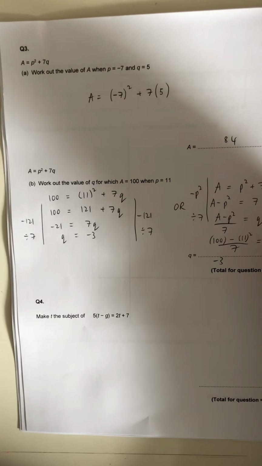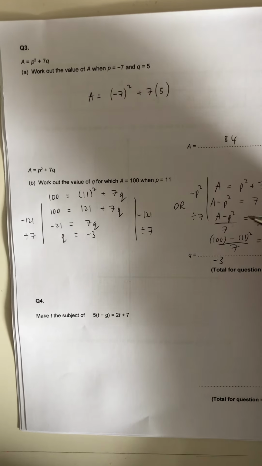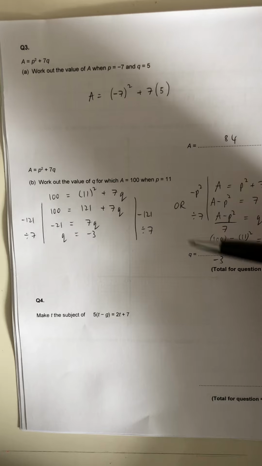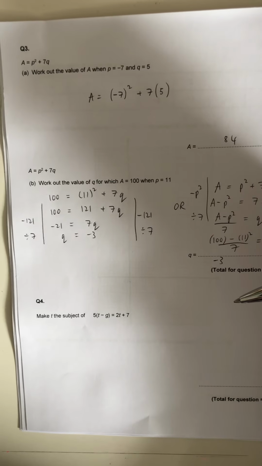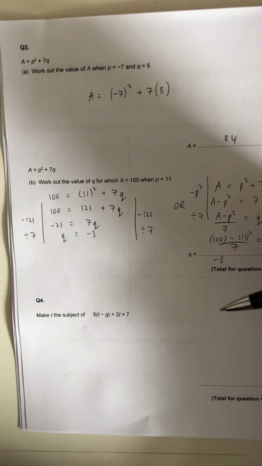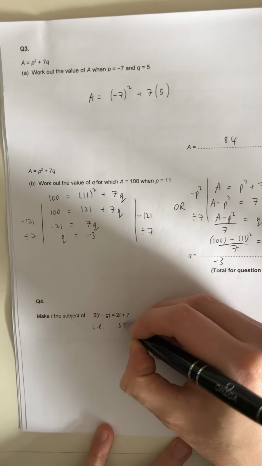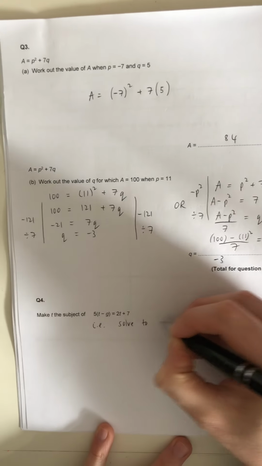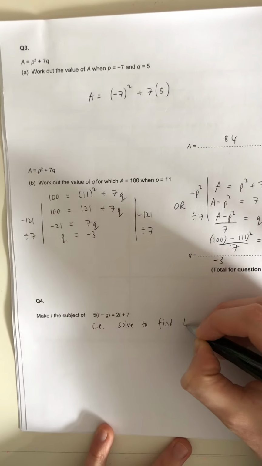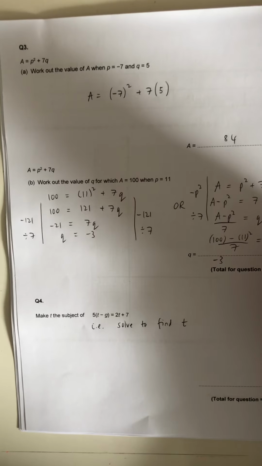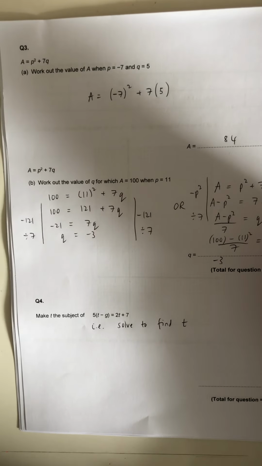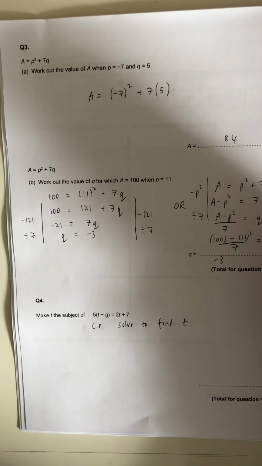Okay, question 4. Make t the subject. Now, with this formula, it looks a little bit more complicated than the previous ones. The main thing is you want to treat it like an equation. So this is effectively saying solve to find t. Now, if this was an equation, the first thing I would do is expand the brackets.